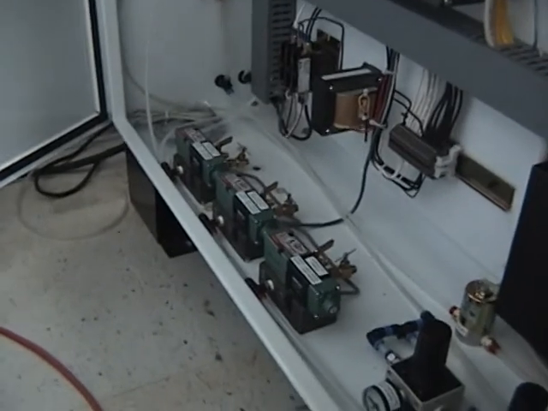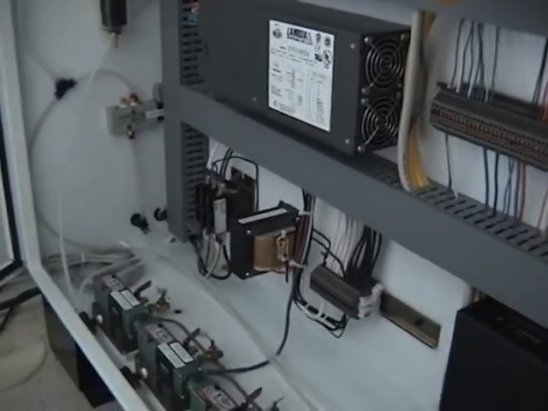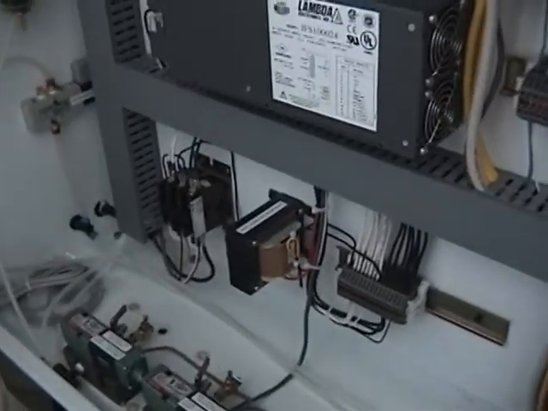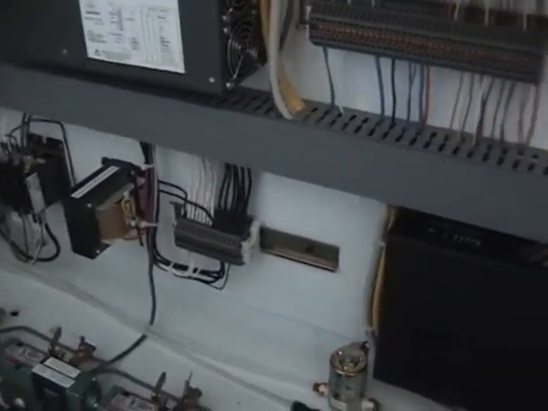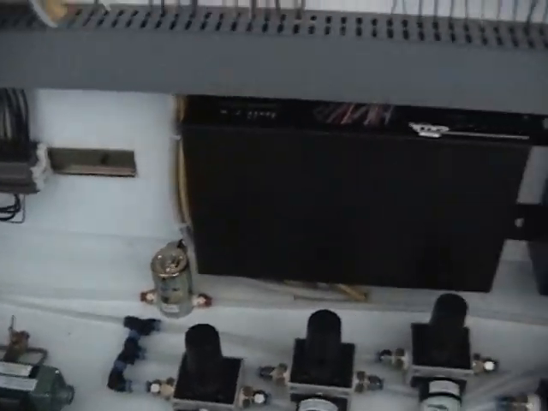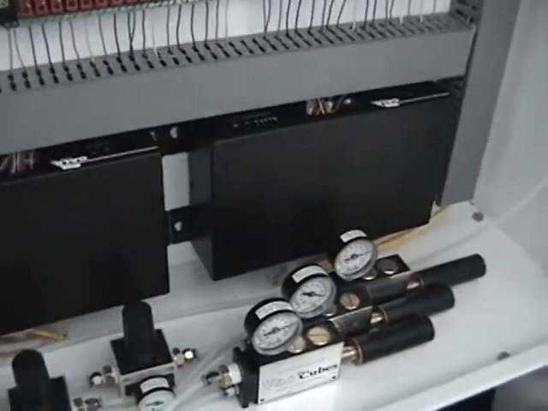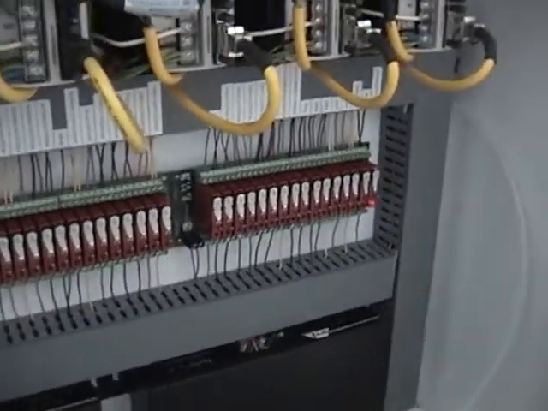3 valves on the bottom for high-low tension. The transformer for the lubricator. 120 volt AC terminal block. Solenoid valve for the air jet. ICM board for the interface between the computer and the Opto 22s.